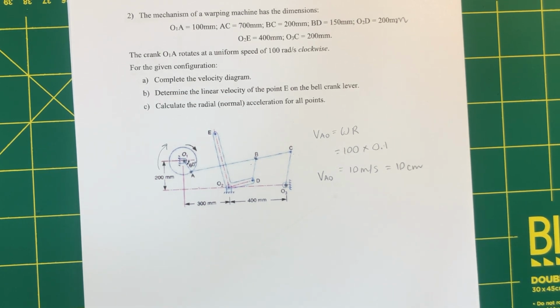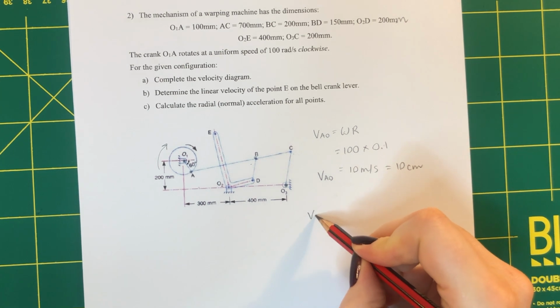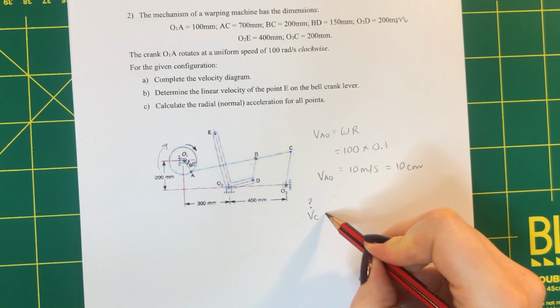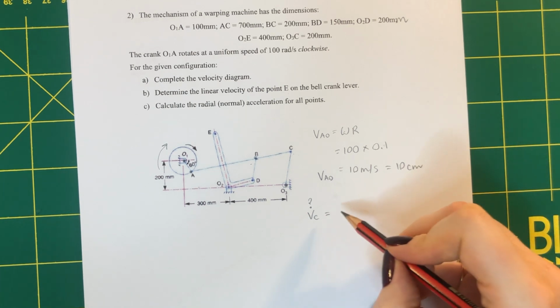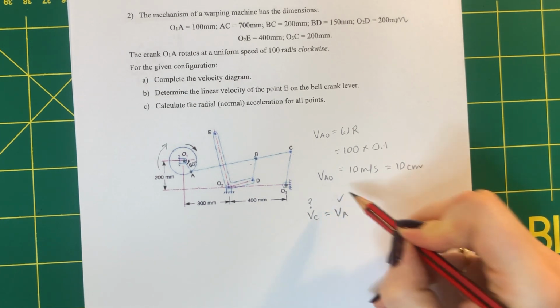Velocity C, that means we need a relative equation. So velocity C is our unknown, that's on the left-hand side of the equation, equals velocity A, which we know.